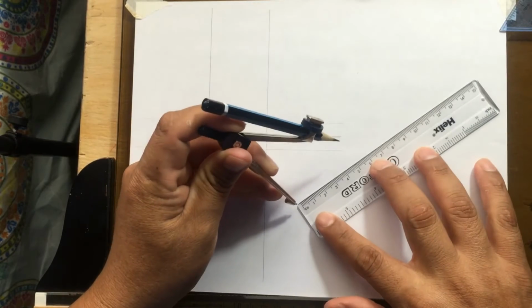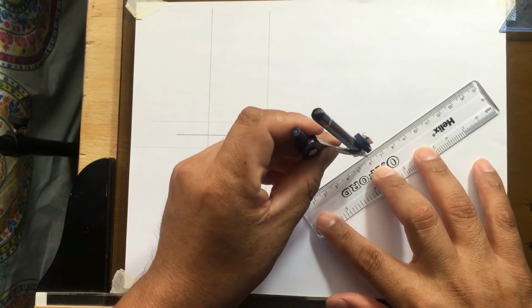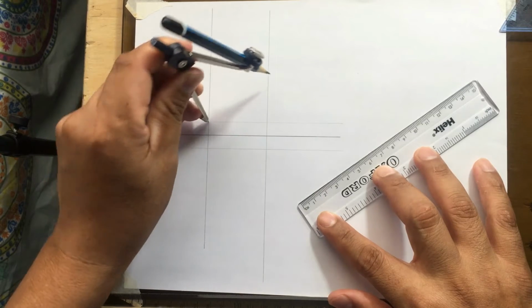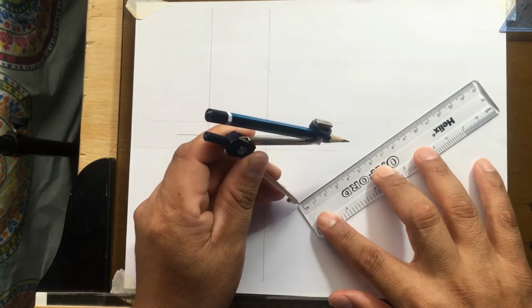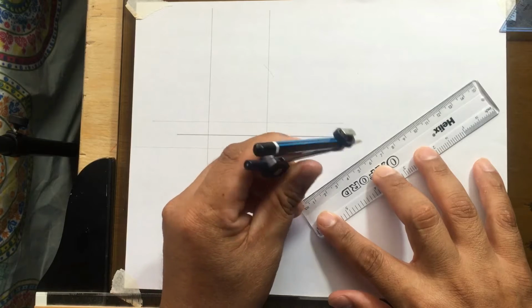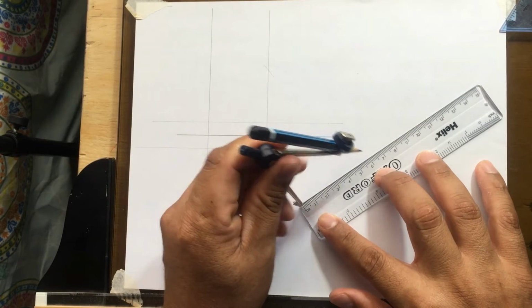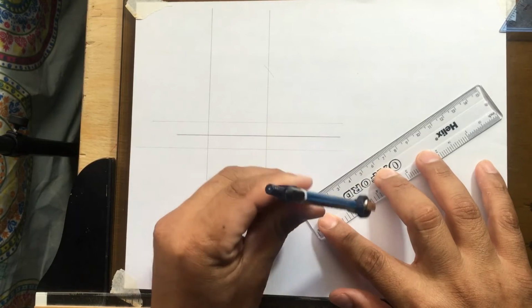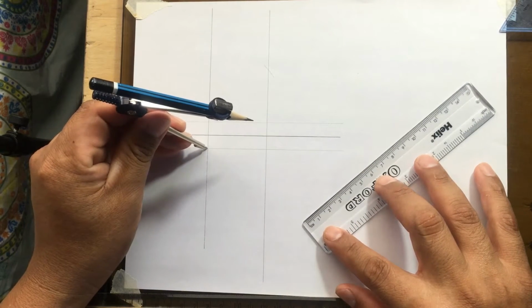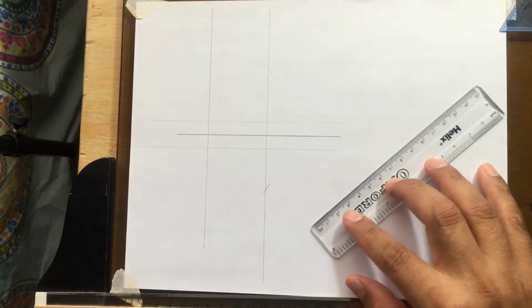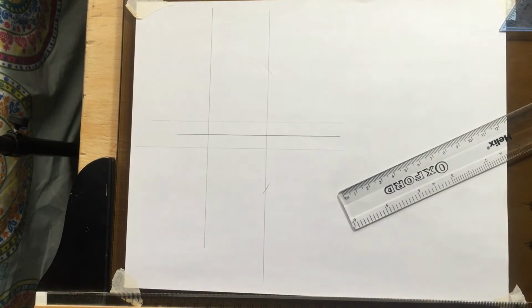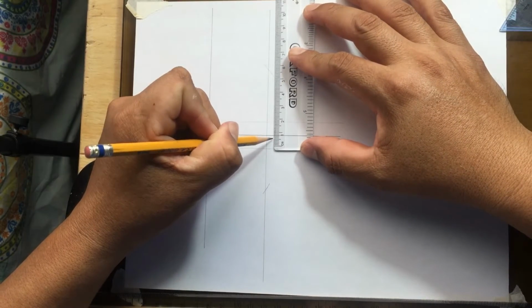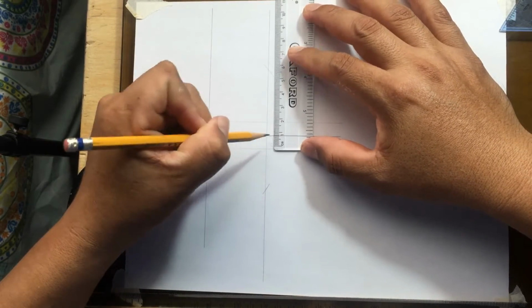So I set my compass to 60mm. And the plan, I'll use 55 again. I use here a 5mm guideline.